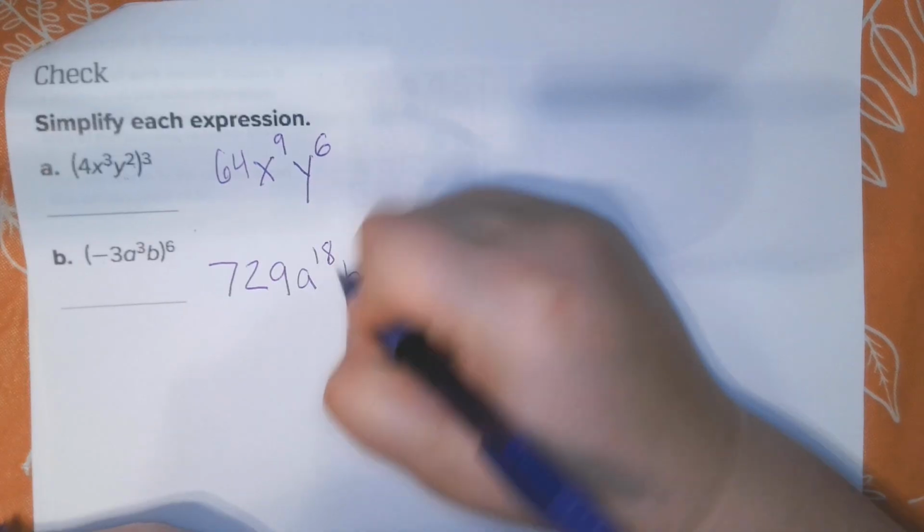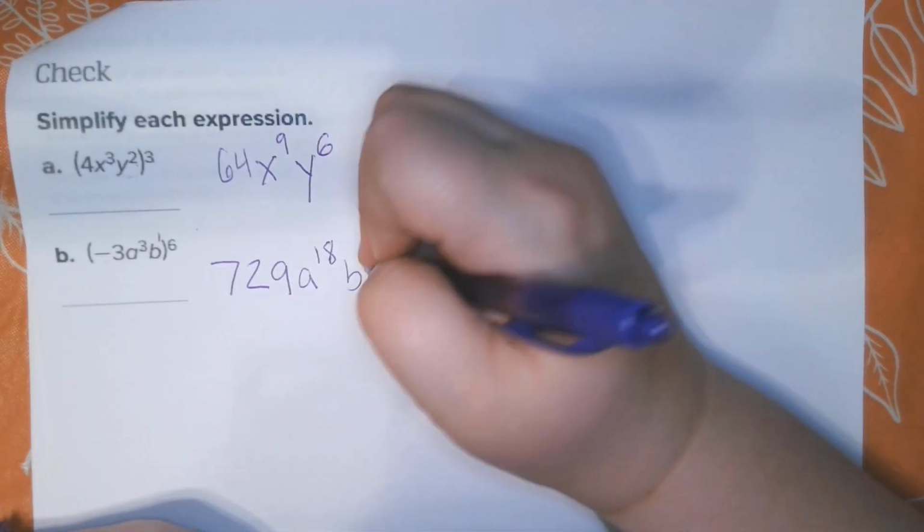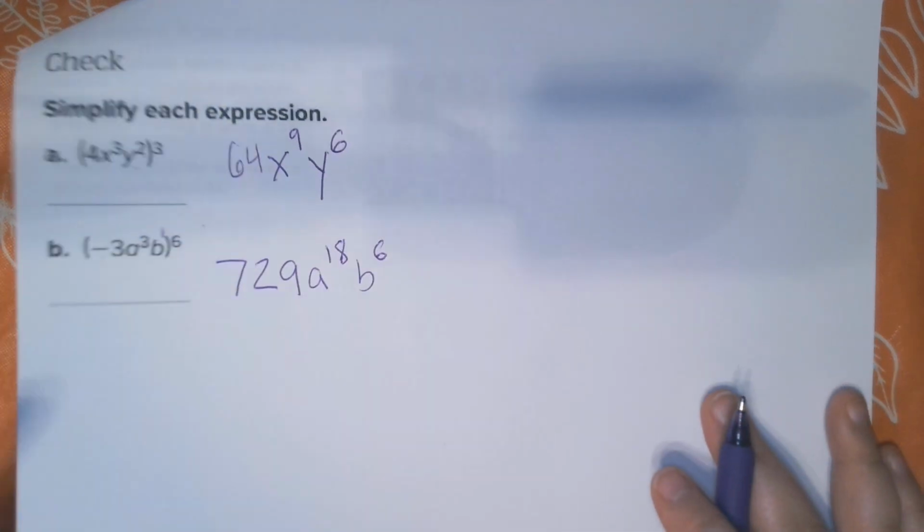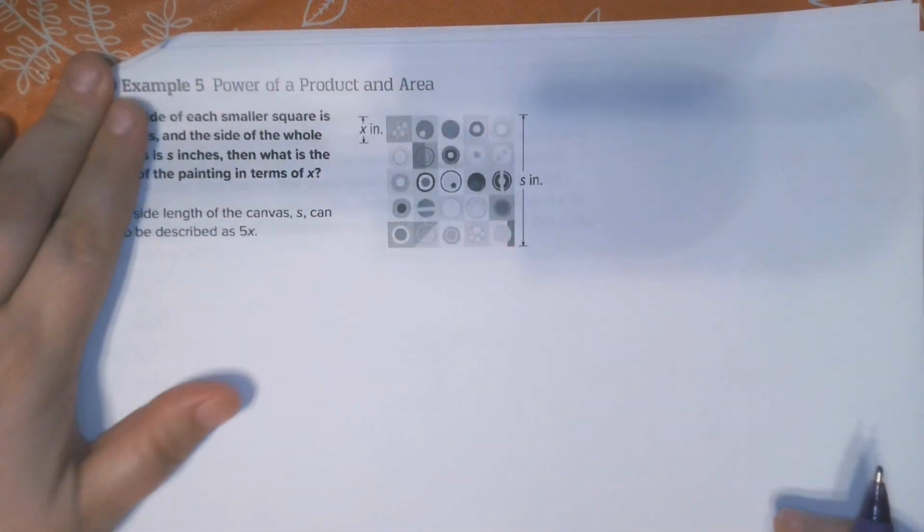B, 1 times 6 is 6. Okay? I think we're on example 5. Yeah, here we go. We're almost done.